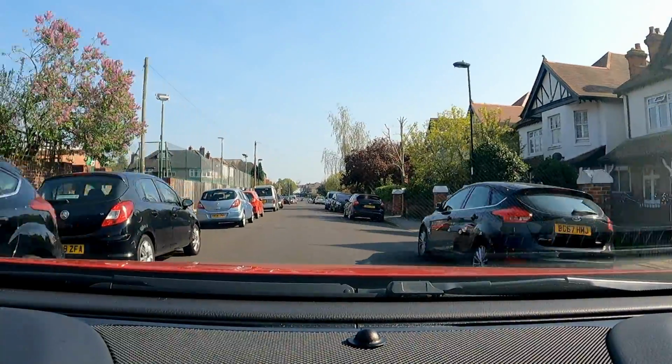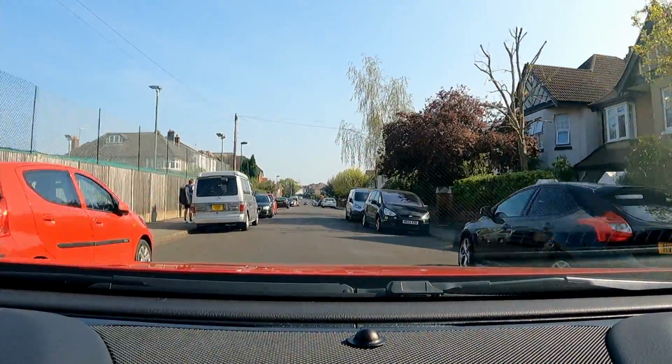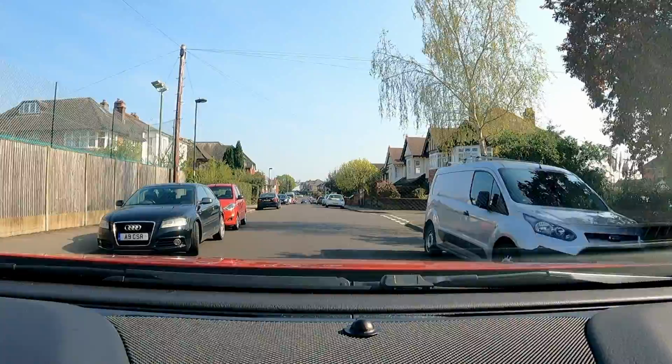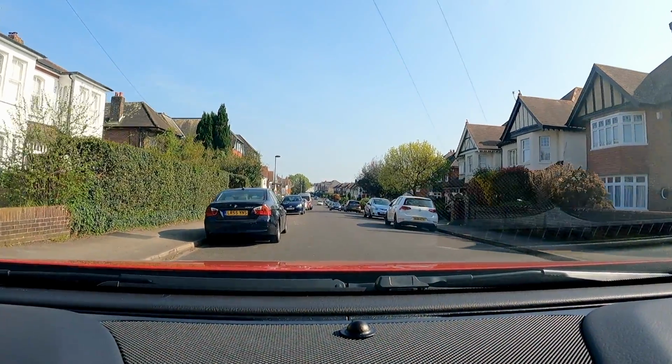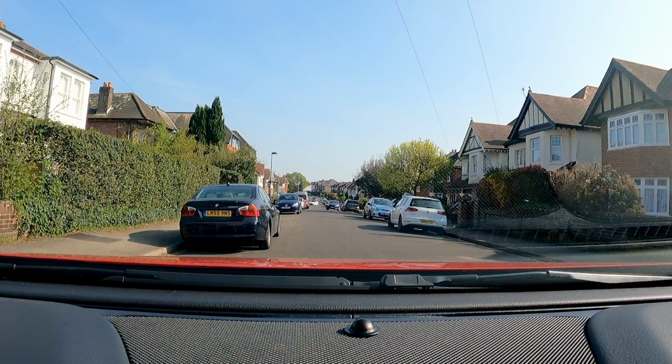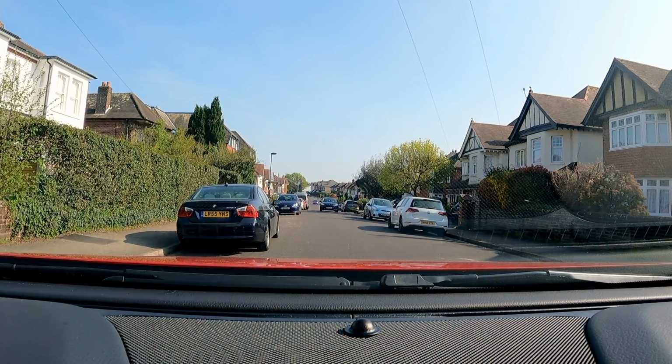In this case, no one has priority because both sides of the road have been blocked by parked cars. Make sure to give priority. Don't take priority unless the oncoming vehicle has stopped first.